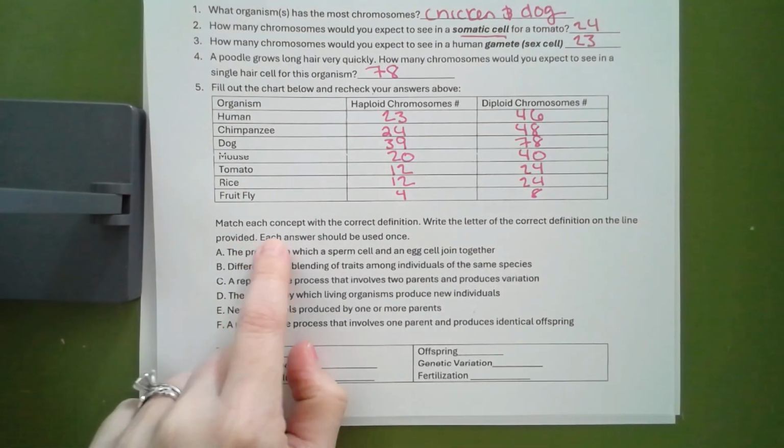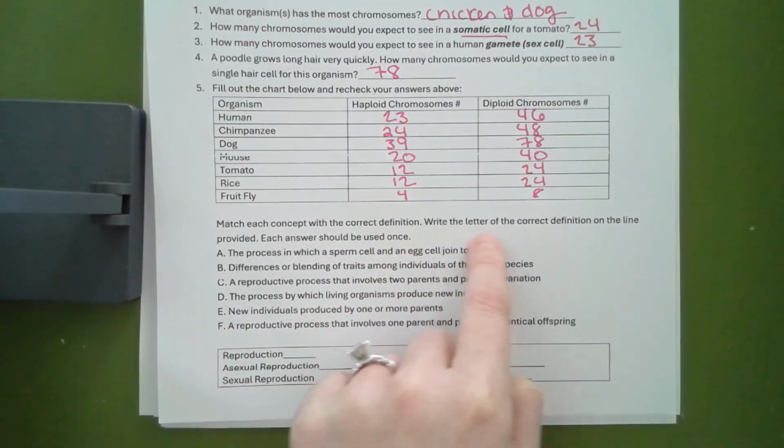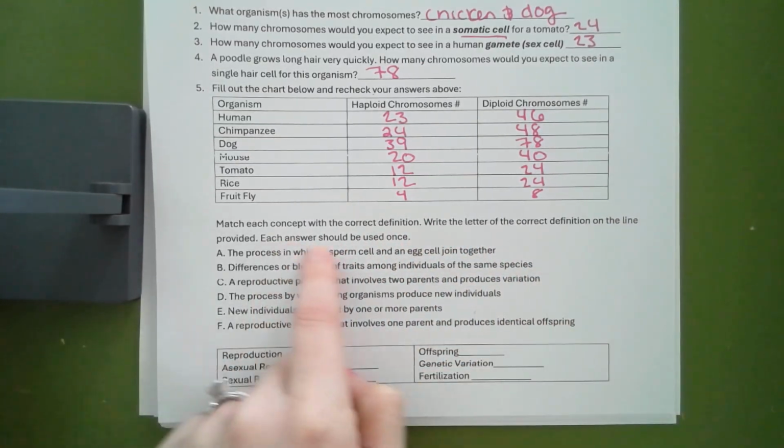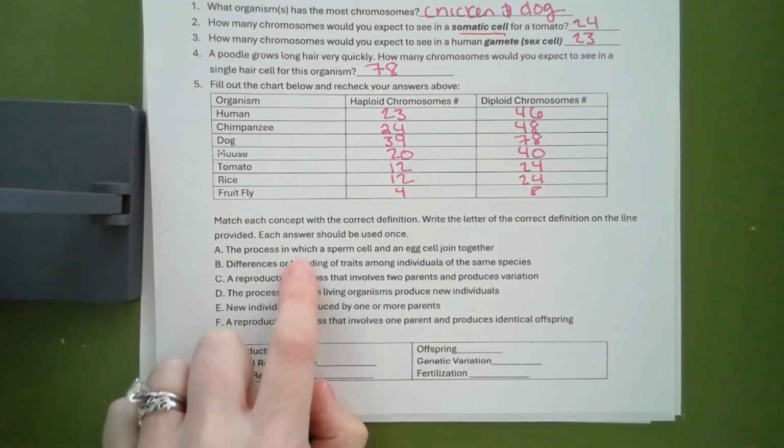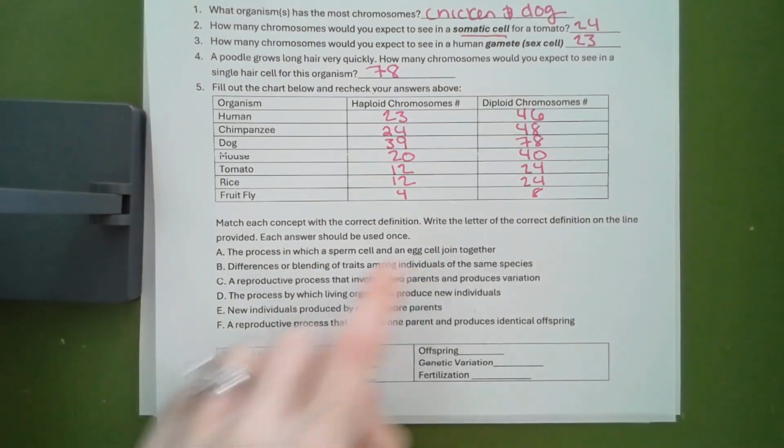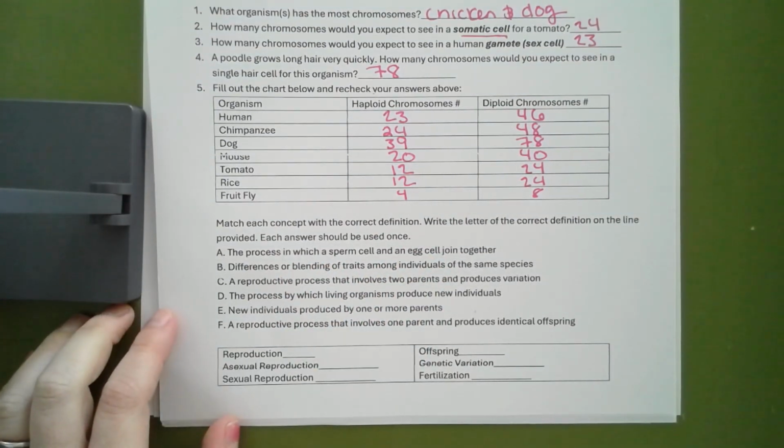All right, match each concept with the correct definition. Write the letter of the correct definition in the line provided. Each answer should be used once. A, the process in which sperm and egg cell join together. What is that? Sexual reproduction. It is sexual reproduction, but there's also this fertilization thing on here, and that's kind of a similar thing. So I'm going to hold off on putting an answer for that one yet.